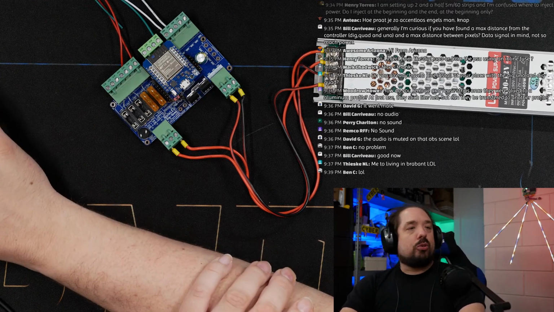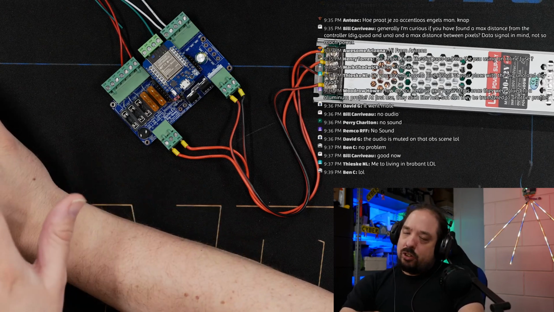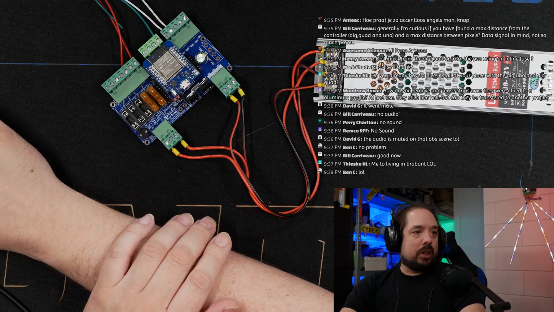Max distance for the controller. The LEDs are being powered, or the data signal is being level shifted, so it gets about 4.8 to 4.9 volts for that signal.